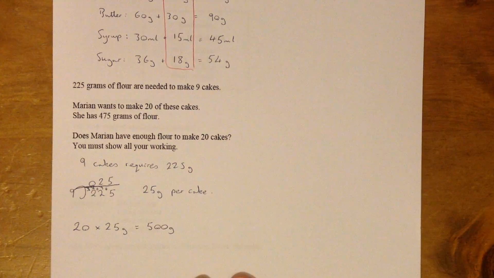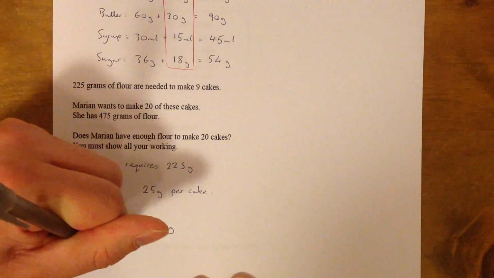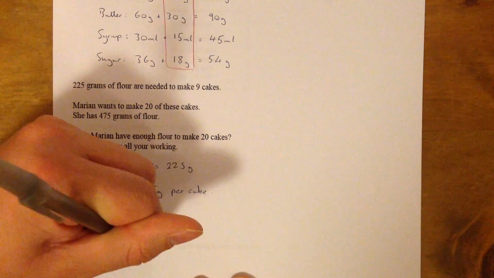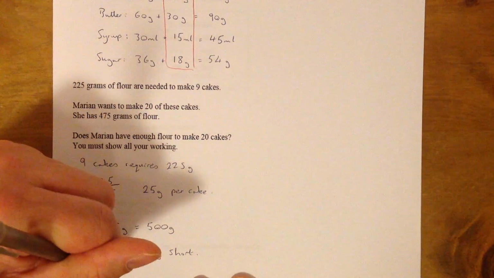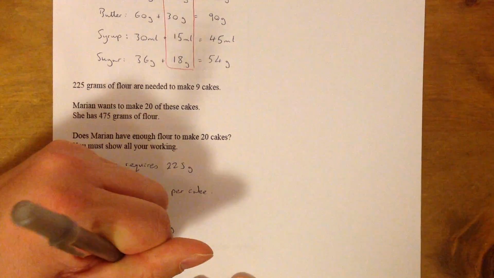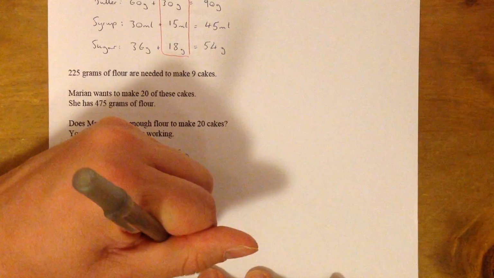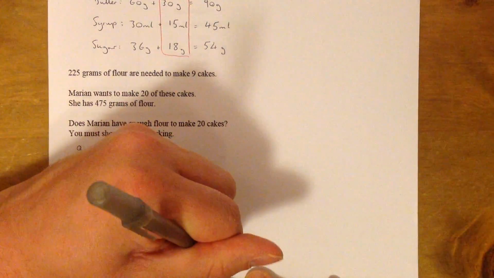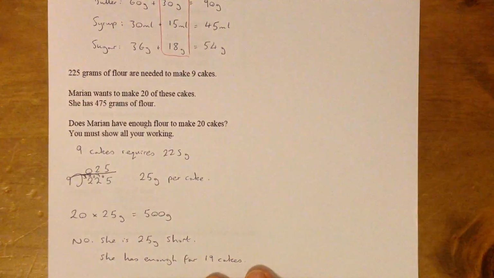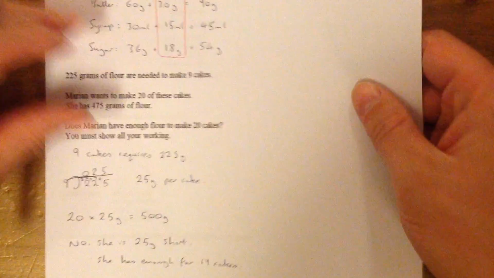Let's go back to the original question. She has 475 grams. Does she have enough? No. She is 25 grams short. Or you could say she has enough for 19 cakes, but not for 20. Okay, so there's the two types of proportion question that could come up in the exam.